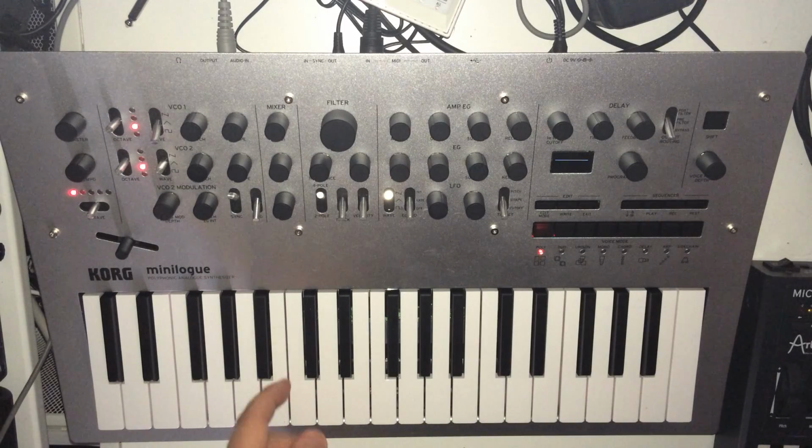Obviously, the slim keys are not the best for people coming from a piano or keyboard player background. But they're better than mini keys, and they definitely get the job done. And honestly, if I had to choose between the current size and a full-size keyboard, I think I would stick with this because I love the form factor. Everybody's going to have different opinions on that.